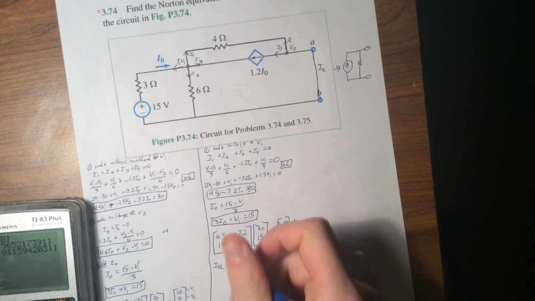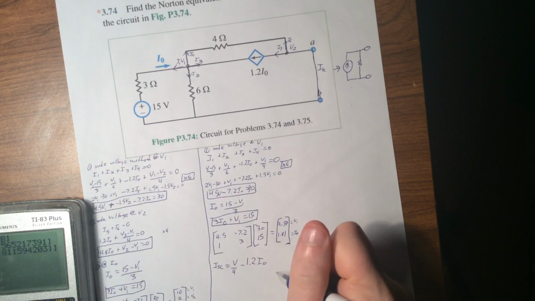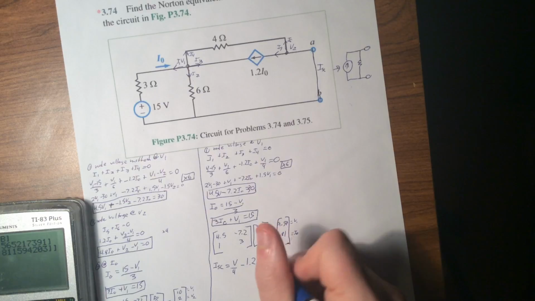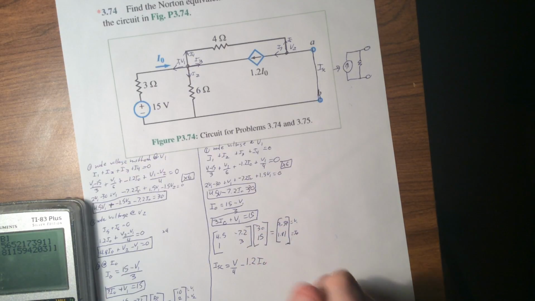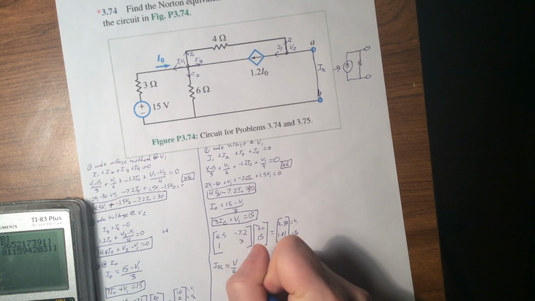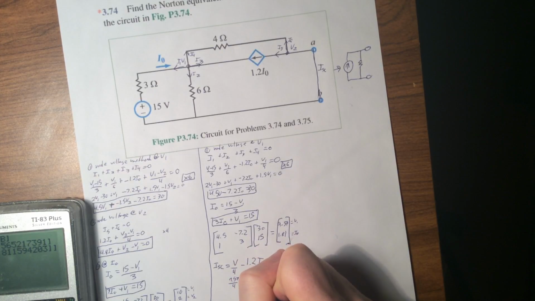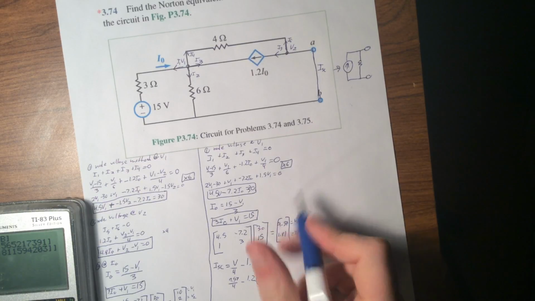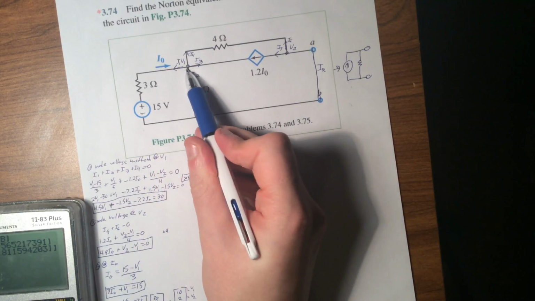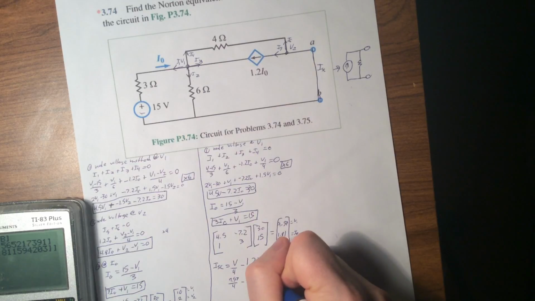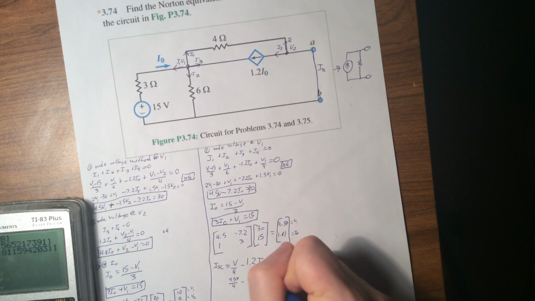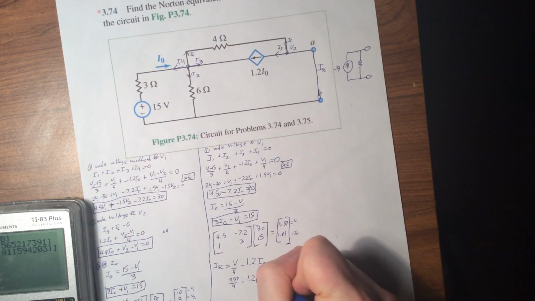So let's plug this in again. So we've got our V, and we're going to plug through. V equals 9.57 divided by 4 minus 1.2. And what is I0 again? I0 is 15 minus, whatever we got here, 9.57, divided by the resistor here, 3.